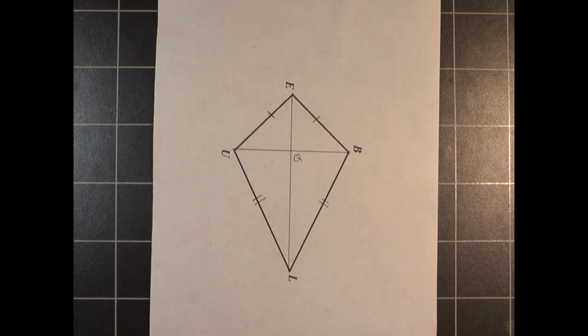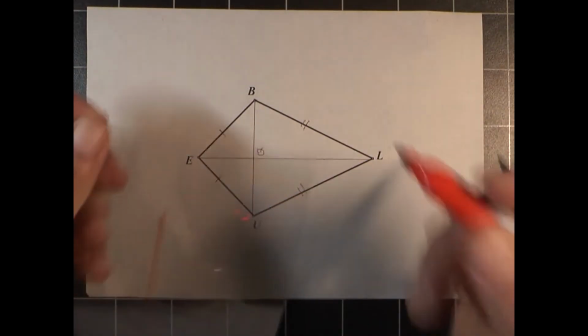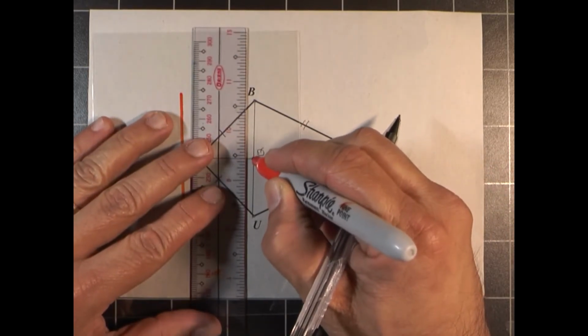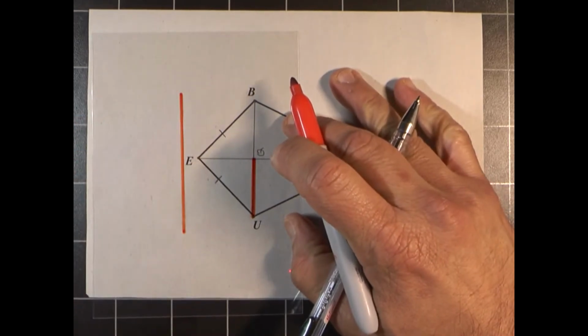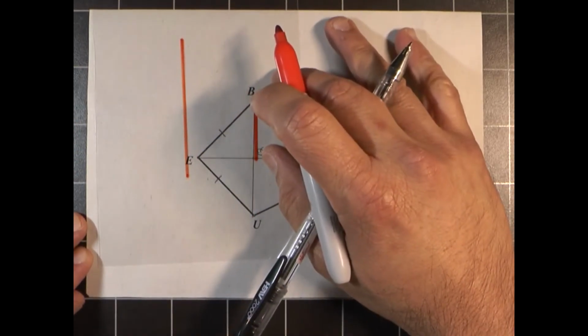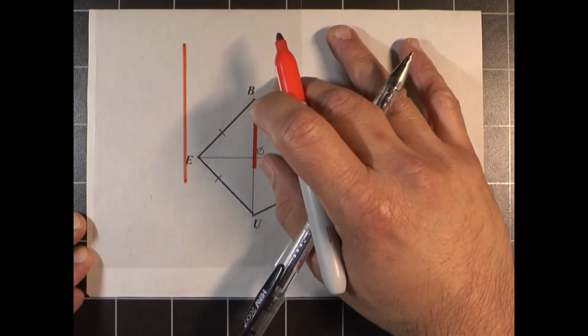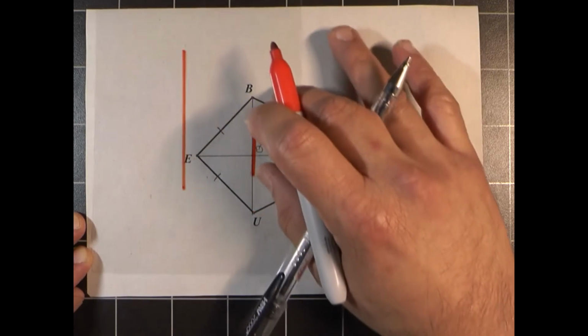But let's take a look at QU. And compare it with QB. Again, this is the diagonal connecting the two non-vertex angles.